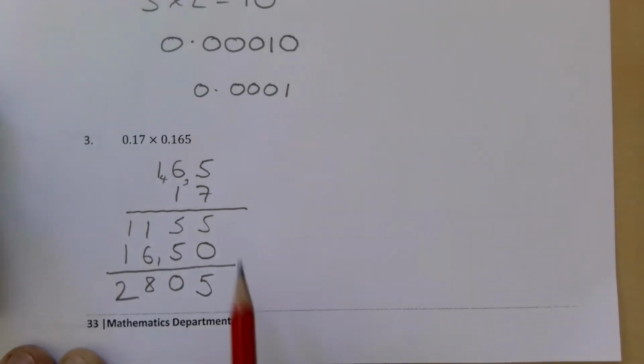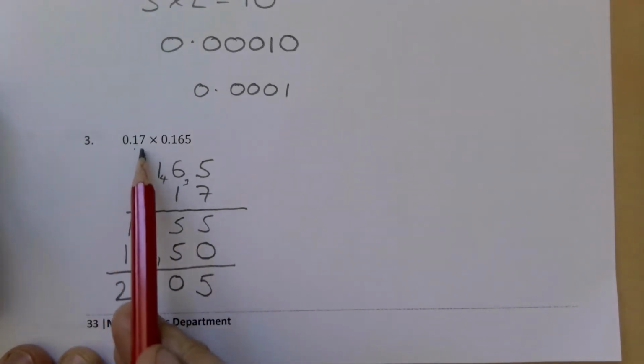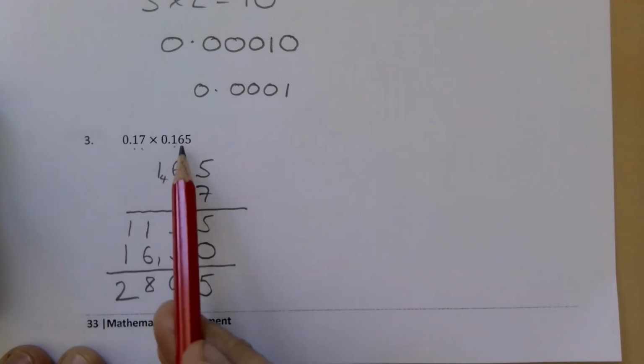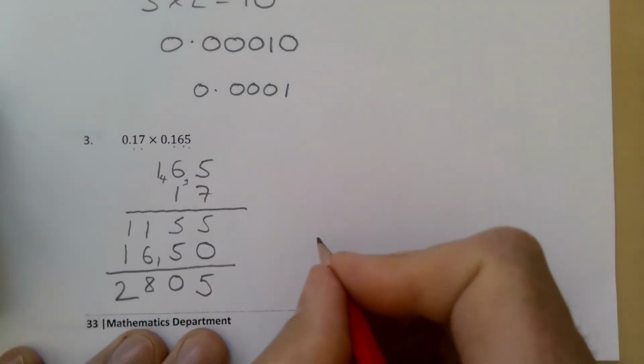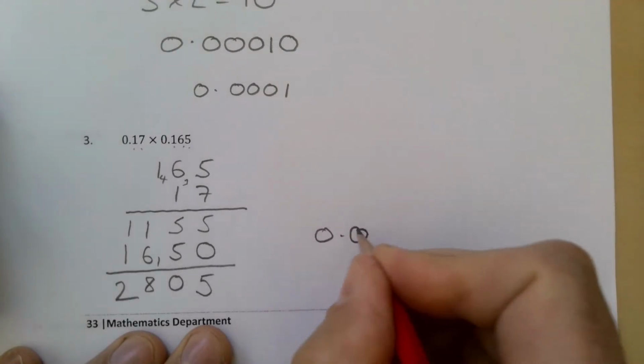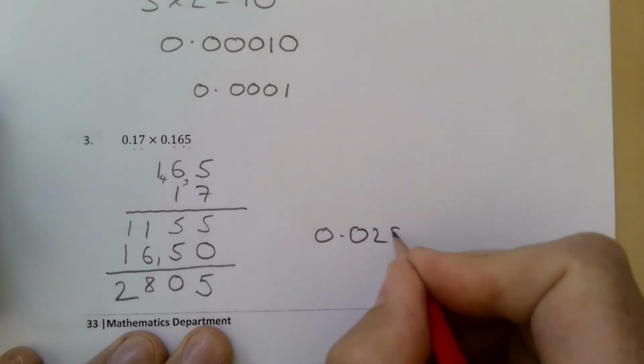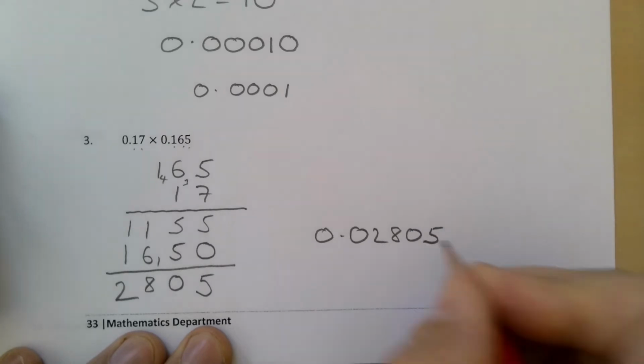How many do I have to the right in the question? I have 1, 2, 3, 4, 5. So I need 5 in my answer. So my answer then is going to be 0.02805.